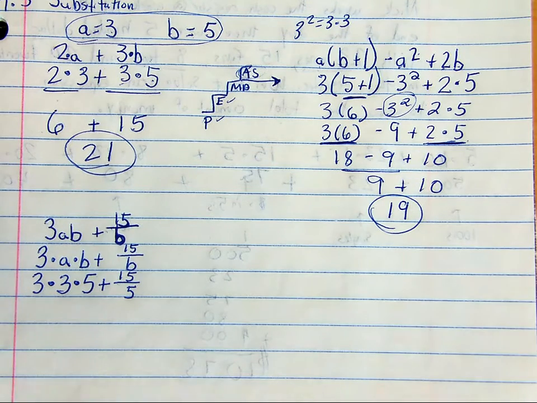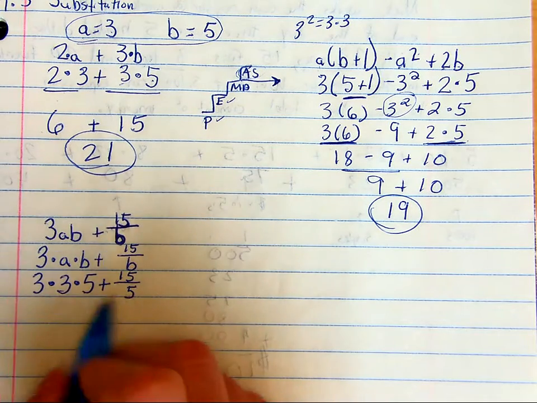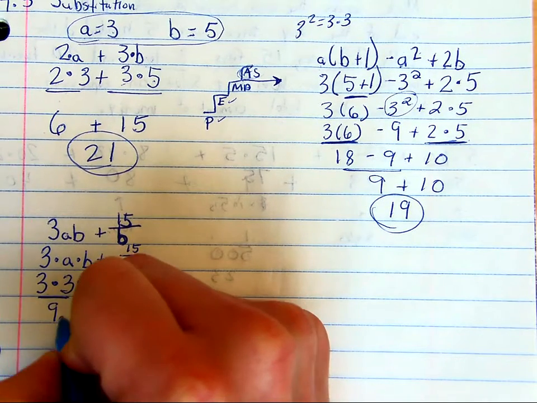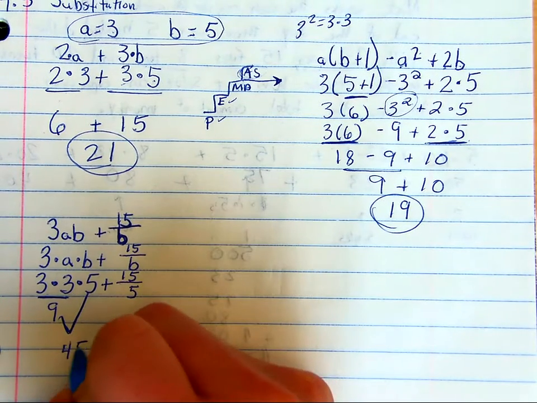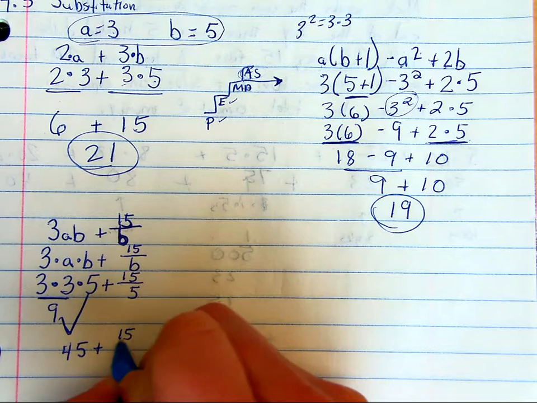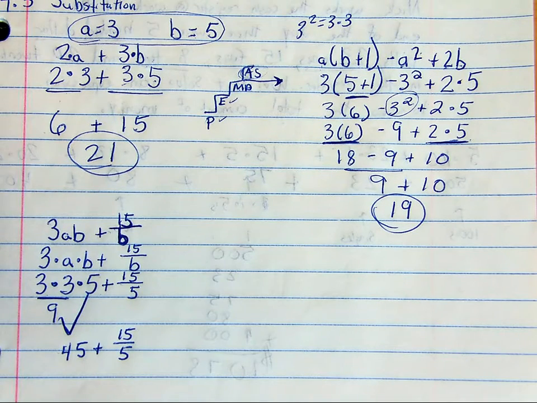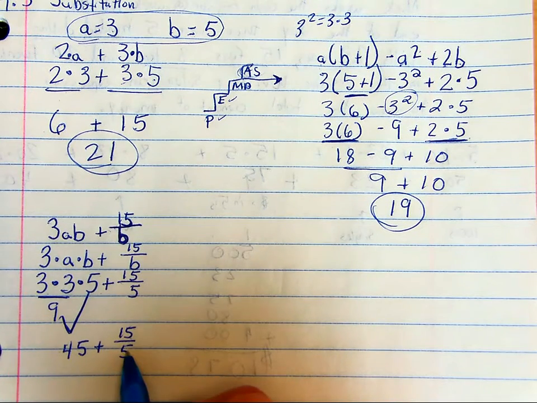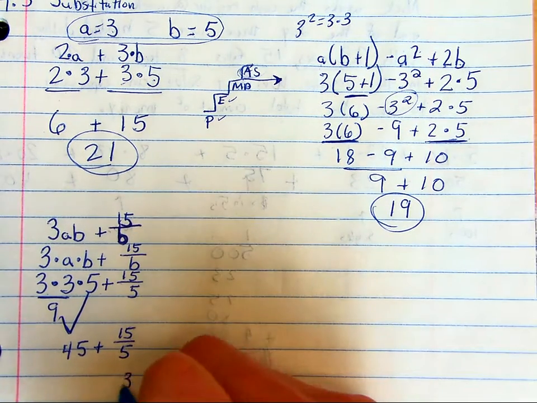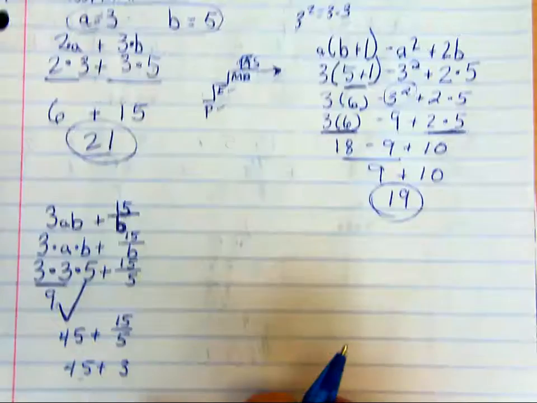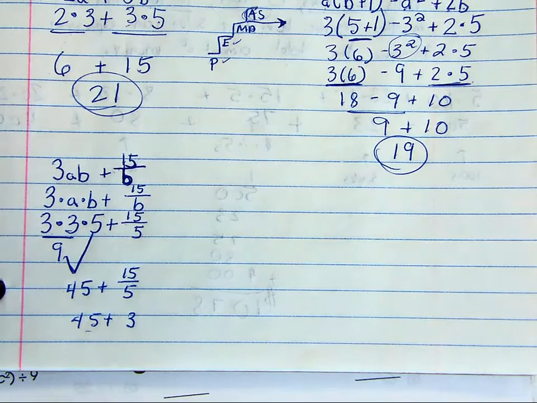So I would work this out left to right. 3 times 3 is 9. 9 times 5 is 45. I'm going to rewrite it out. What does this fraction bar tell me to do? Kayla? Divide. 15 divided by 5 is 3. So I have 45 plus 3 is going to make, Dejeuner, 48. You're awesome.